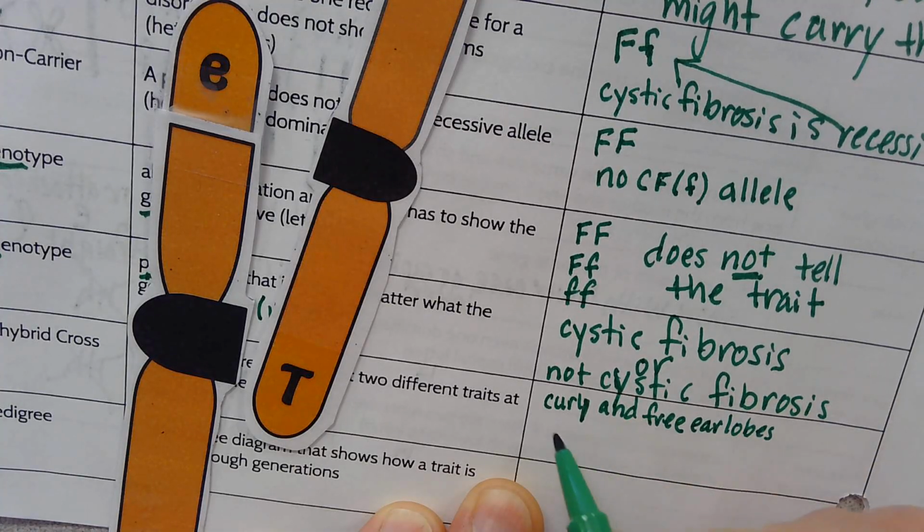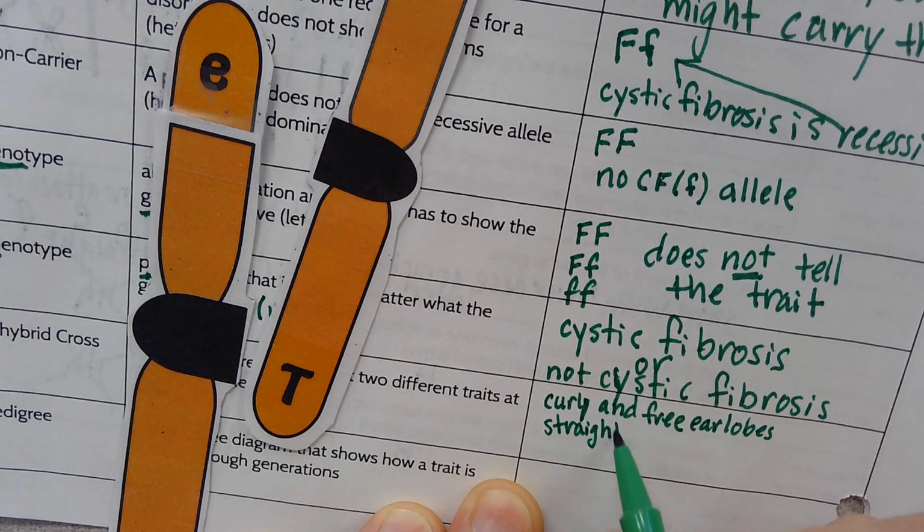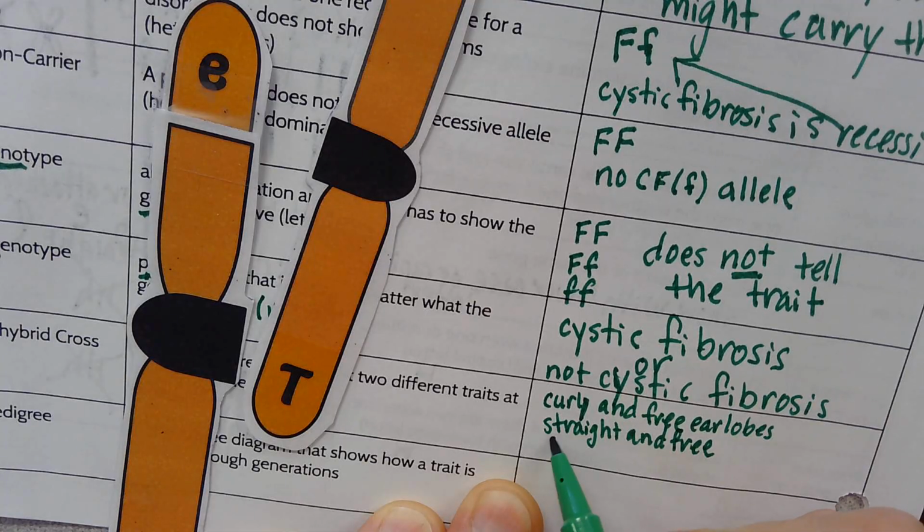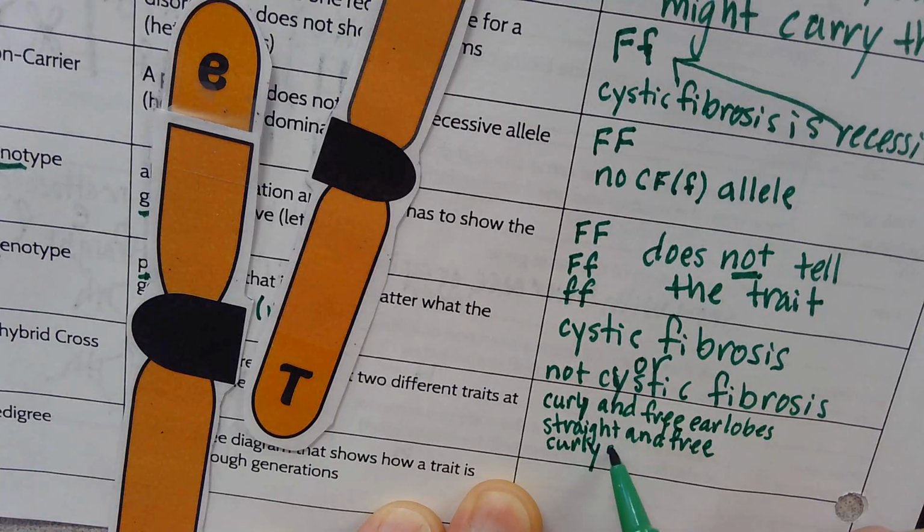Or we talk about straight hair and free earlobes. Or we talk about curly and attached.